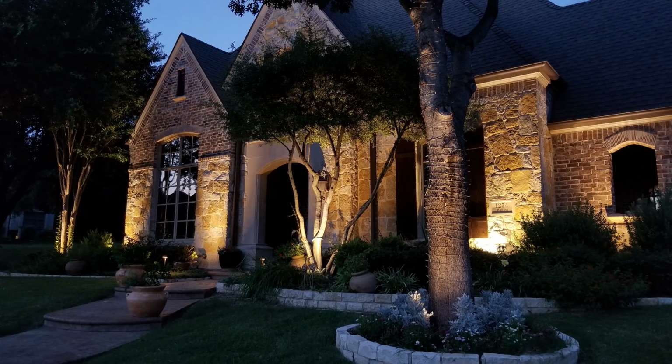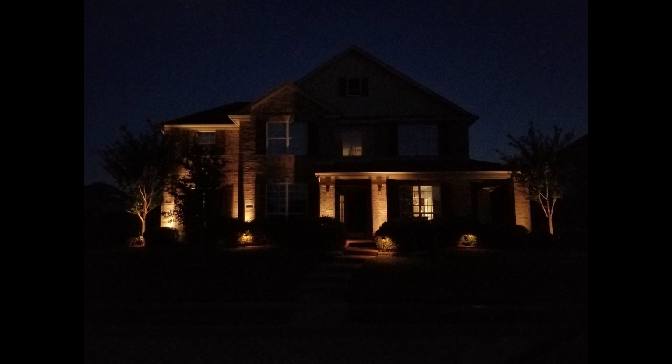So when you see homes that just look very well lit versus a home, let's say like this, where it's okay, it's because they didn't know that there are different types of fixtures for different reasons.